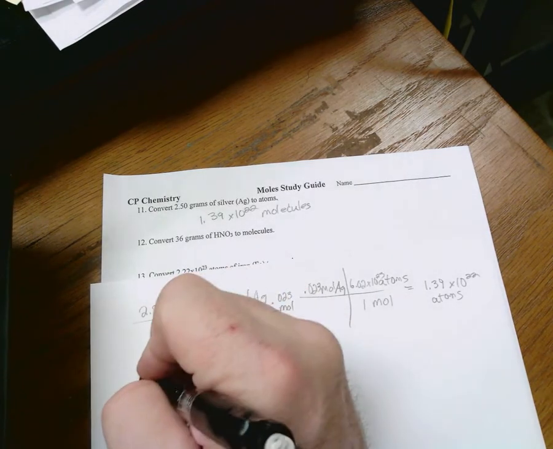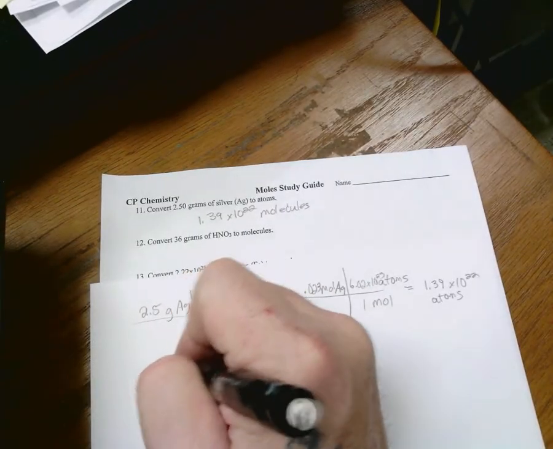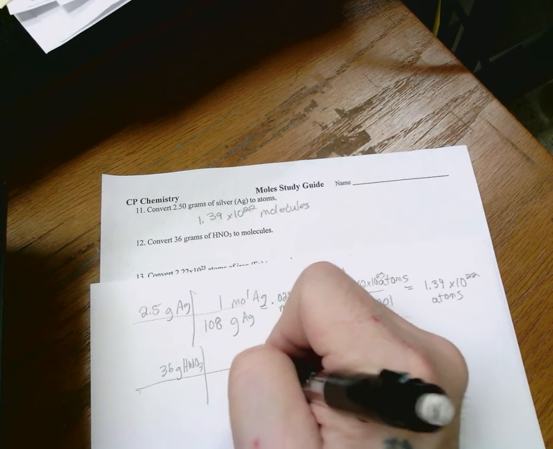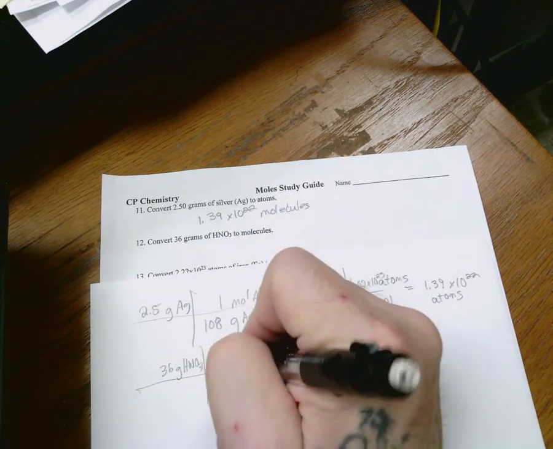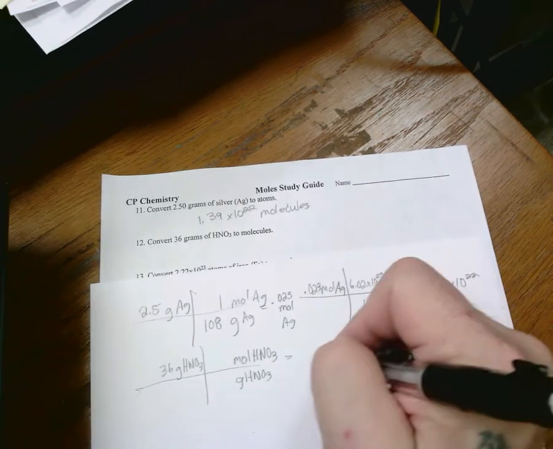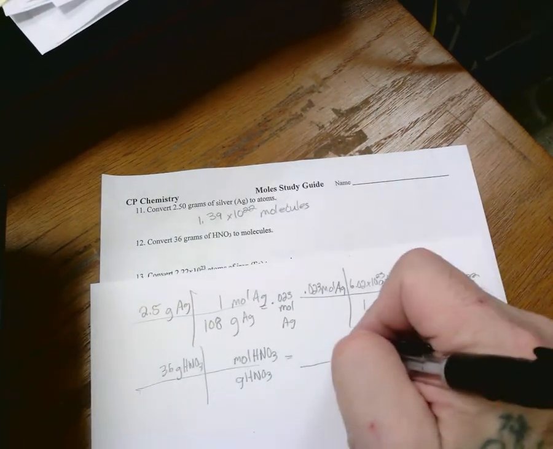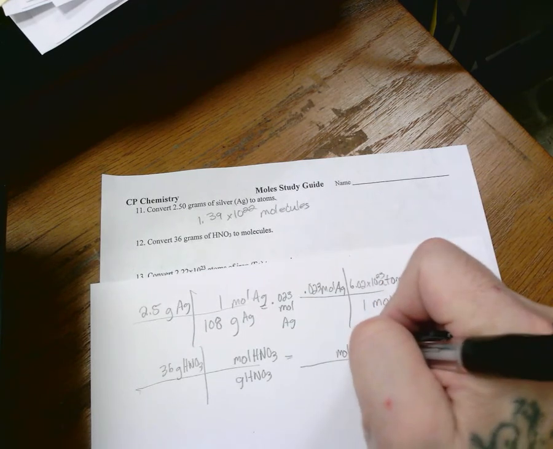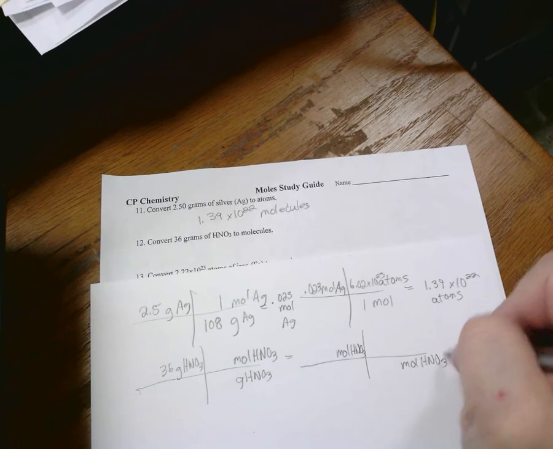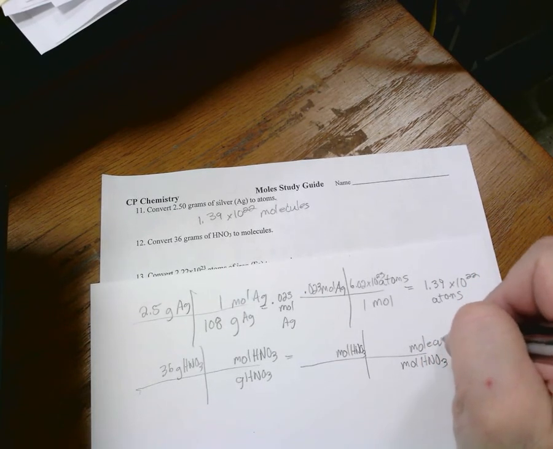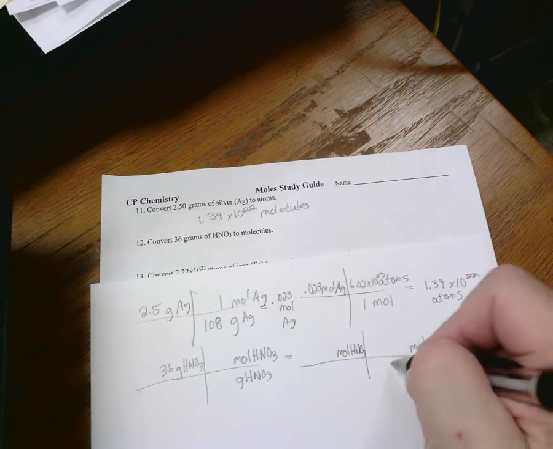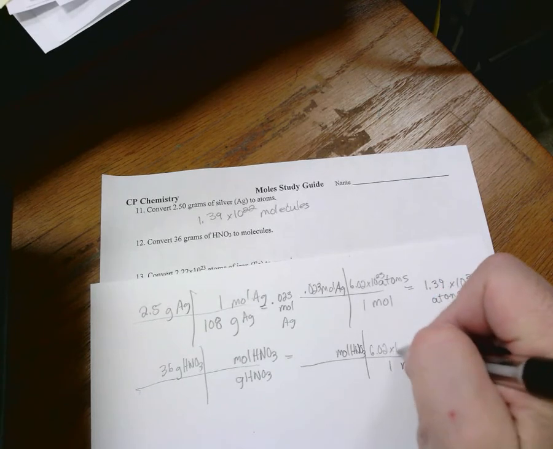Next, 36 grams of HNO3 to molecules. So again, we have to do it in two steps. 36 grams of HNO3, grams HNO3 to mole HNO3, and that answer is going to go to the top left of here where we do moles HNO3 to molecules HNO3. And I know that in 1 mole there are 6.02 times 10 to the 23rd.